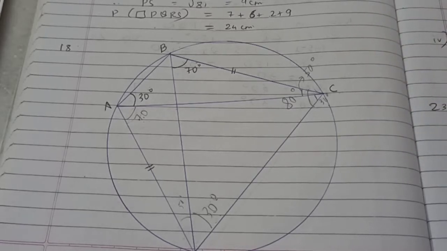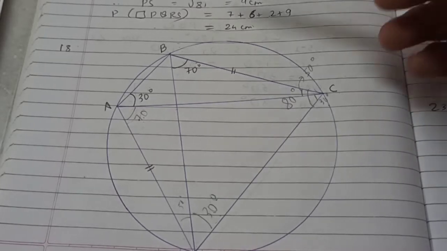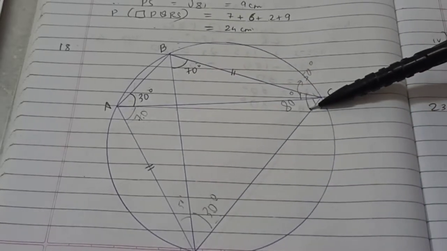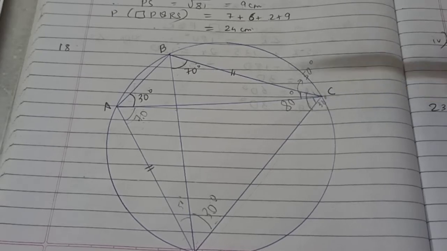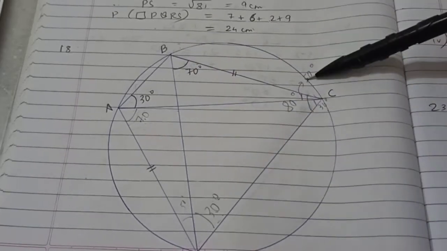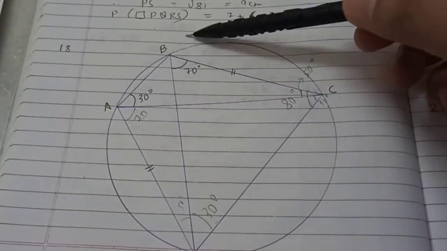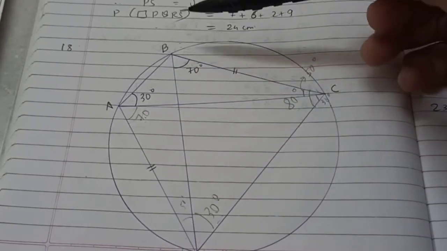Roman number 1, angle BCD is asked. BCD. I got it, 80. Roman number 2, BCA. I got it, 50. Roman number 3, ABC. Now this angle is asked.